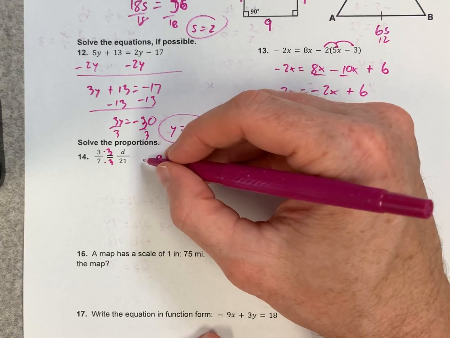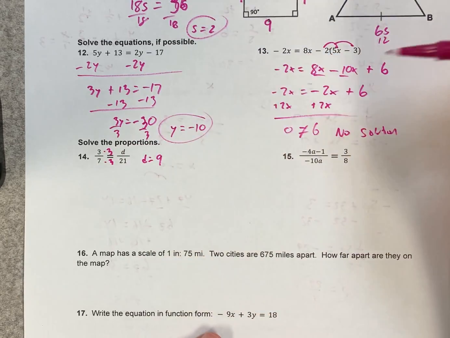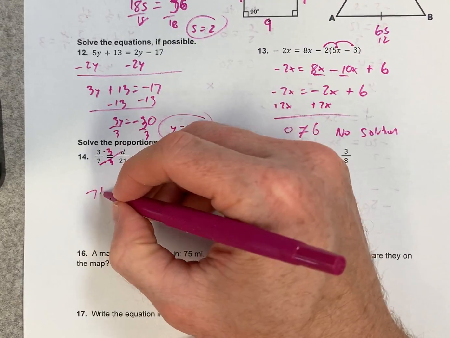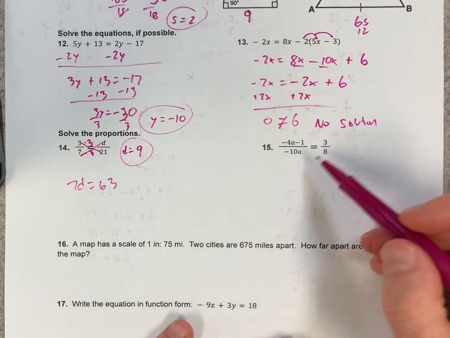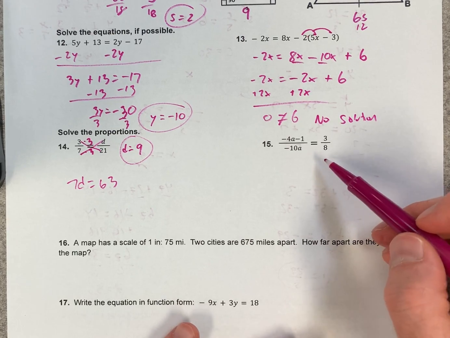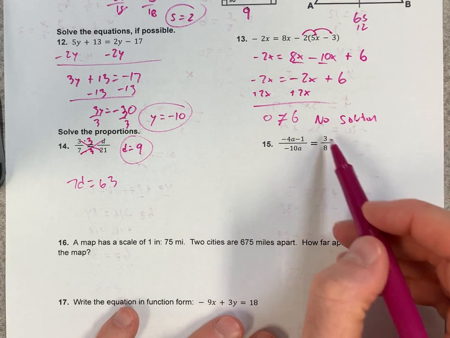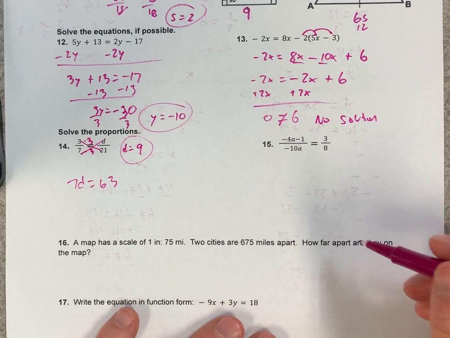You could certainly cross multiply anytime you want to, right? You could do it now, get 7D equals 63, end up with the same answer. This one, you absolutely need to cross multiply. We can't figure out 3 times what, 8 times what.